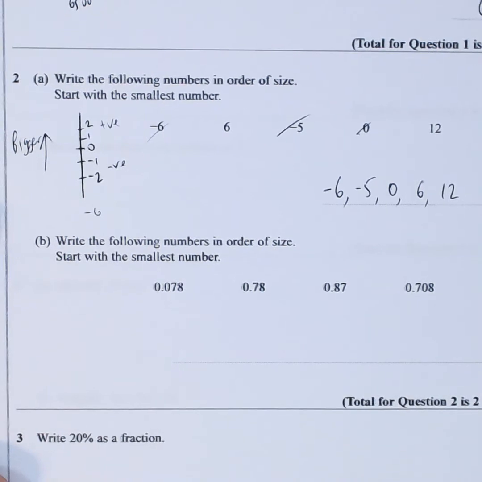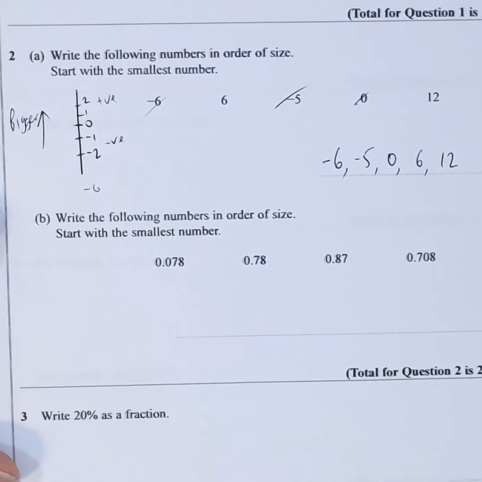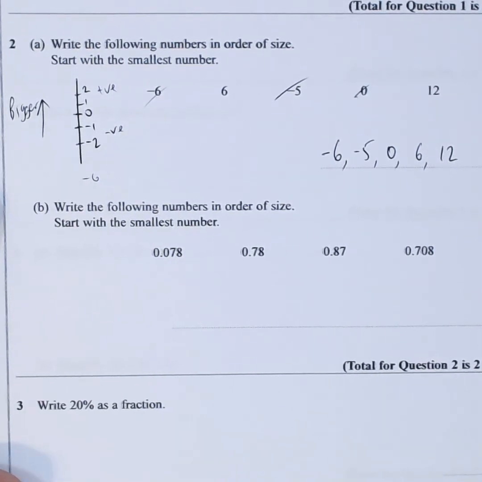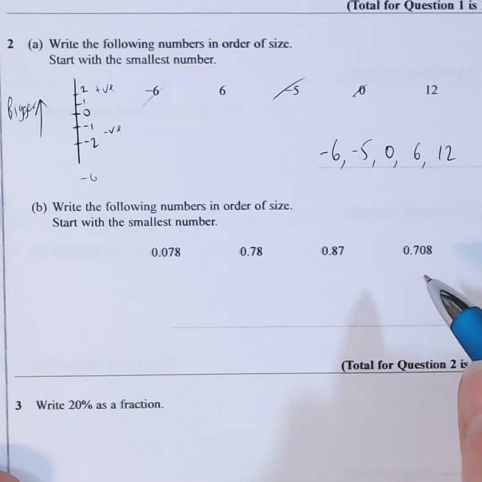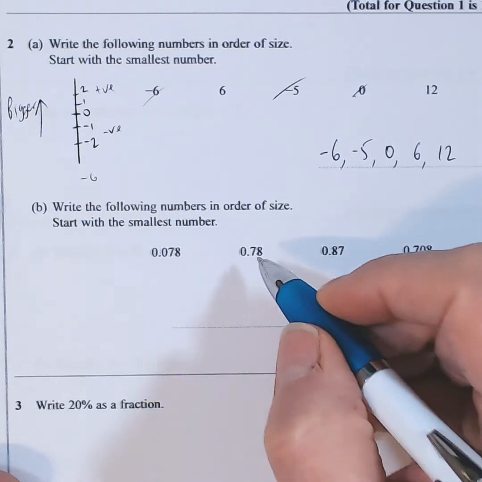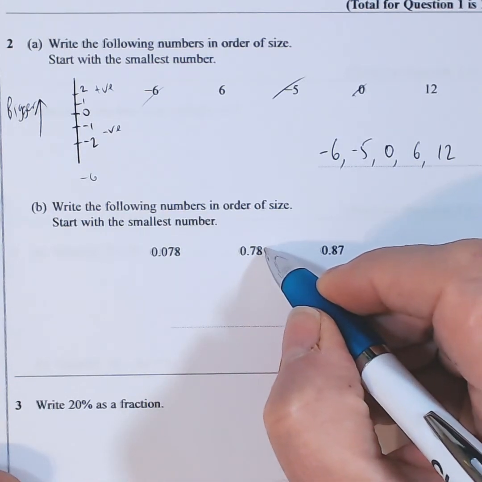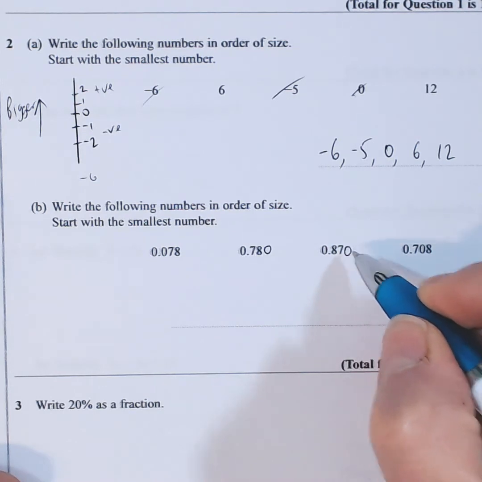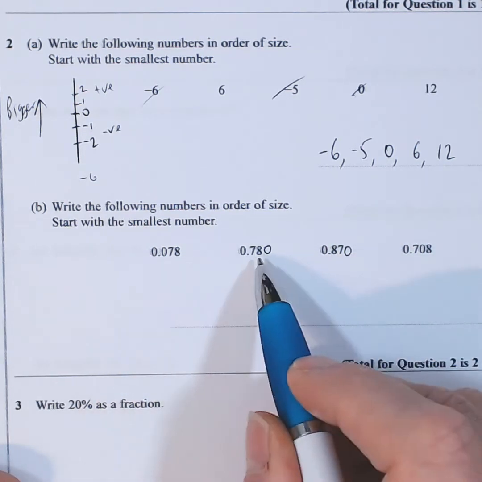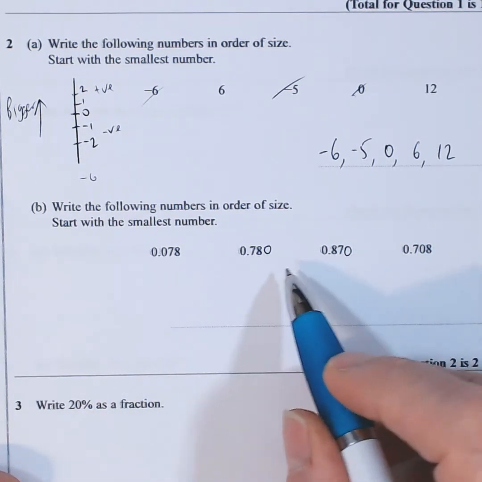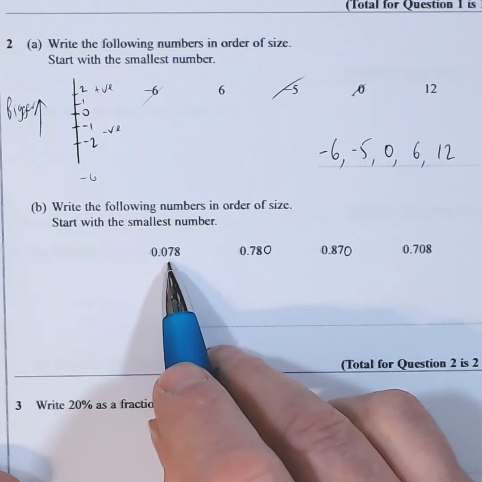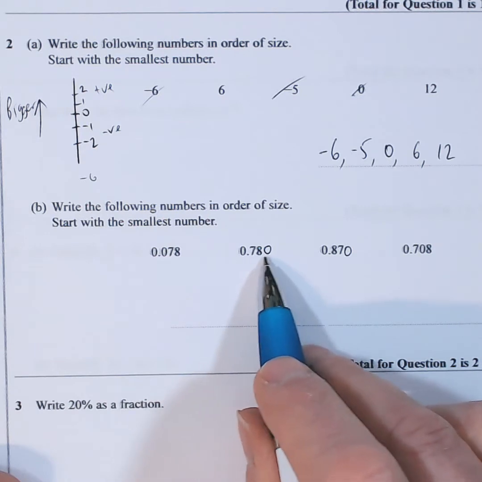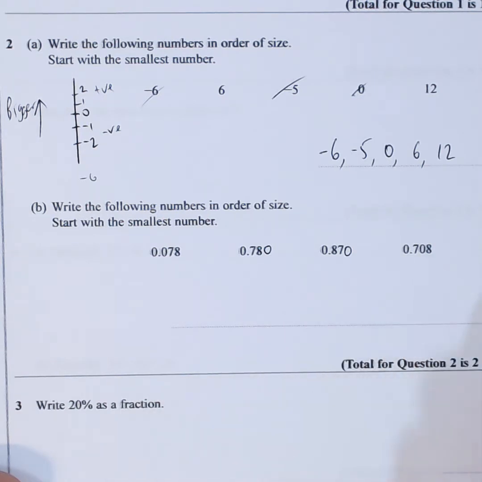Okay, and then the next part of this question talks about these decimal numbers, and they want them in size order again, starting with the smallest. Well, quite often when you're doing these questions, it's useful to make them have the same number of decimal places, so we just add on zeros to make them all have 3 decimal places. Then we can literally see that in essence, if we ignore the decimal points, this is like saying 78, this is like saying 780, 708 and so on.